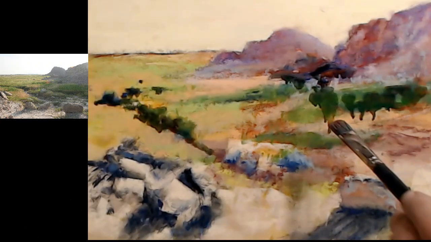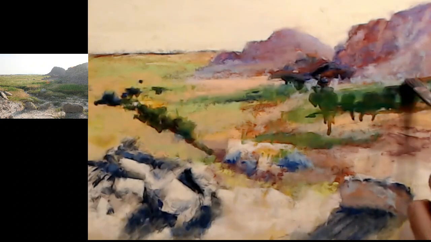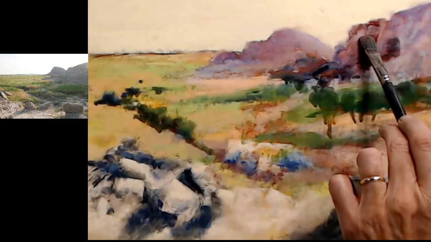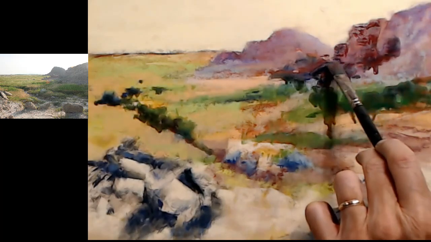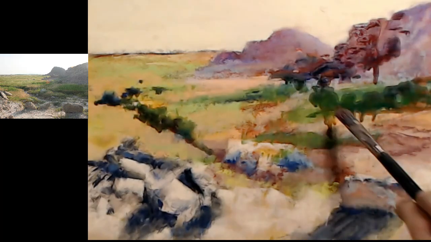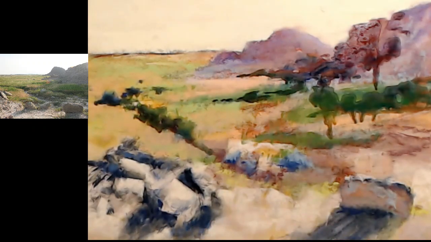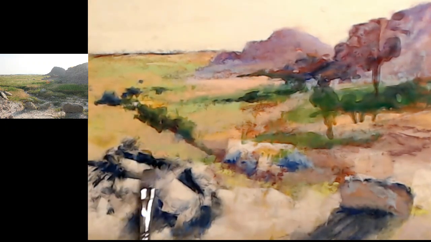So again, squint at this, look at it, and say, okay, where are the darks here? These are very sharp darks that'll be conveyed in the painting. As you can see, some of that's dripped down.